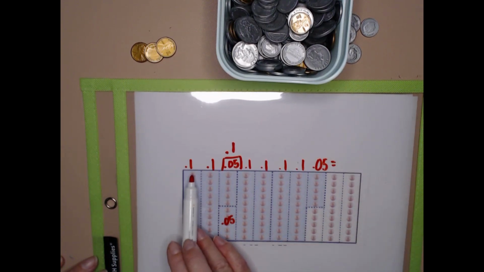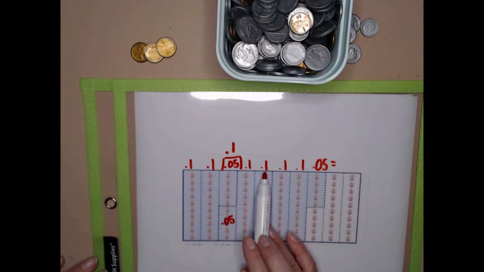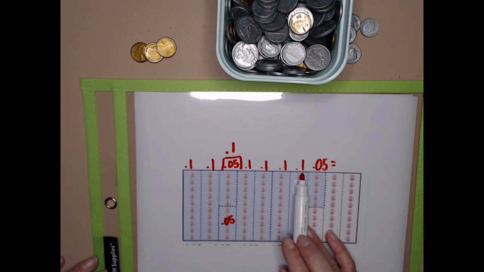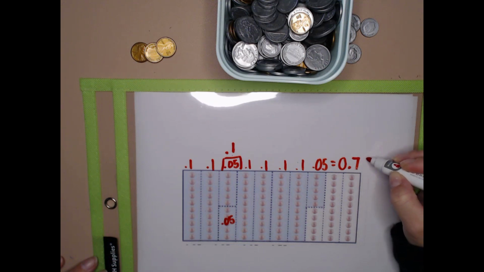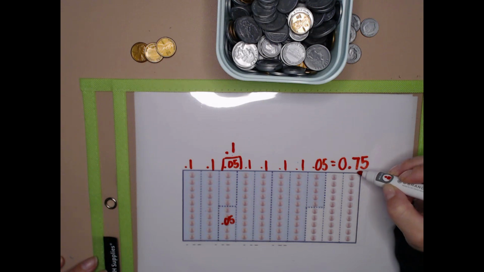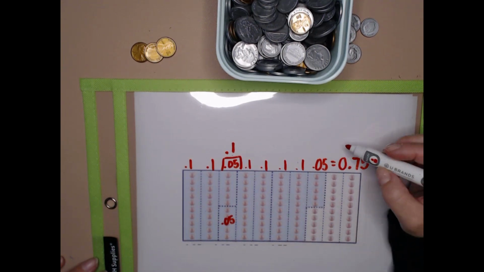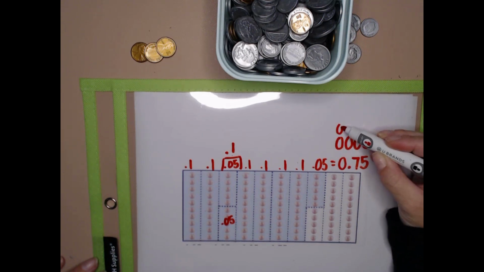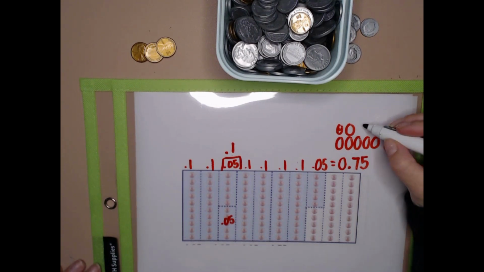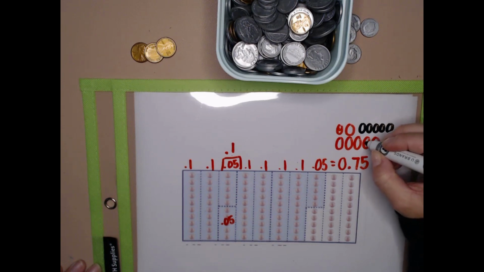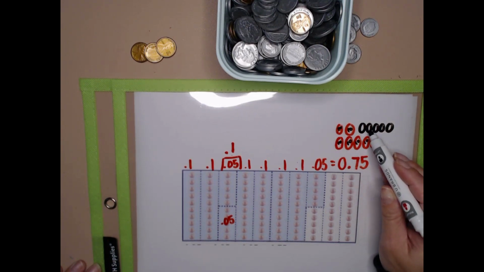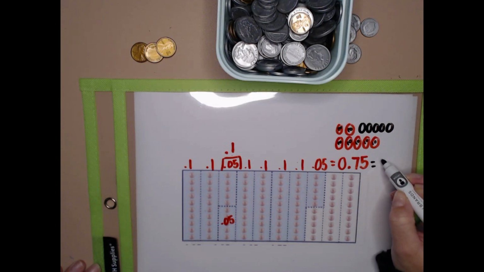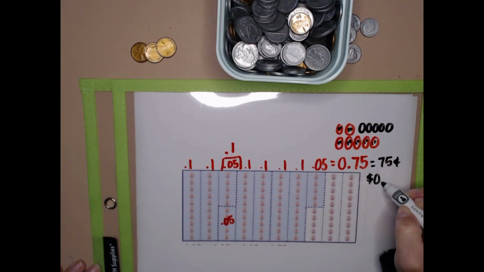What does that equal? Let's count. 1/10, 2/10, 3/10, 4/10, 5/10, 6/10, 7/10, 7/10, and 5 hundredths. 0 whole dollars, that would be 7 dimes, and 5 pennies. 0 and 75 hundredths. 75 hundredths is the same as 75 pennies or 7 dimes, if these are all dimes, and 5 pennies. 10, 20, 30, 40, 50, 60, 70, 71, 72, 73, 74, 75 cents, which is equal to 75 cents, or $0.75.